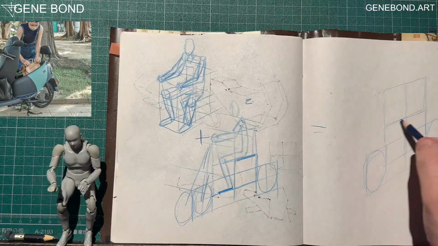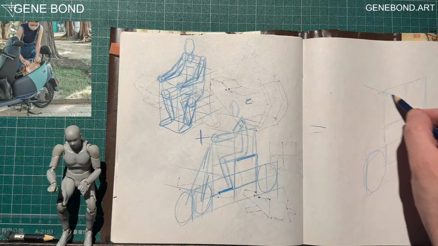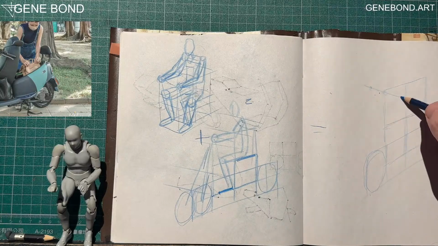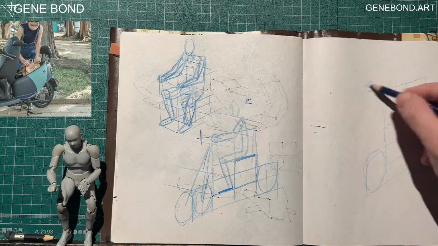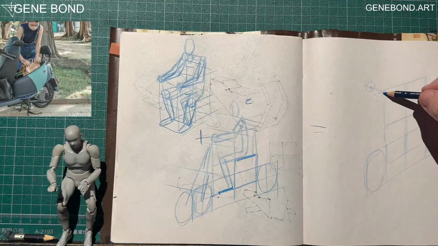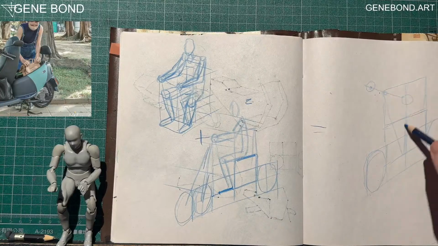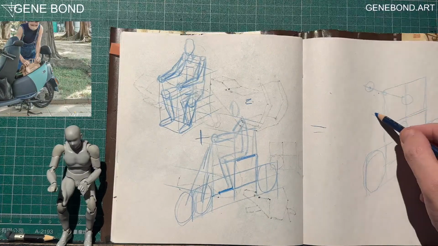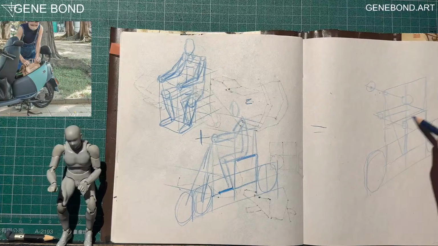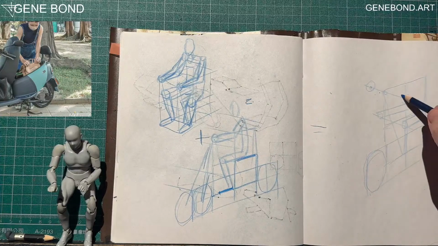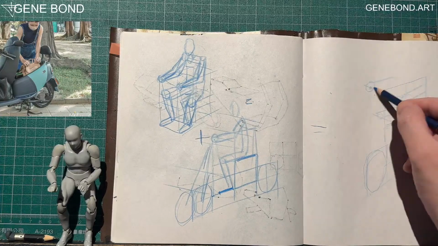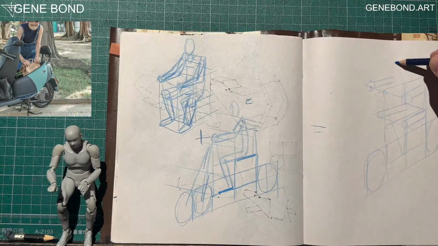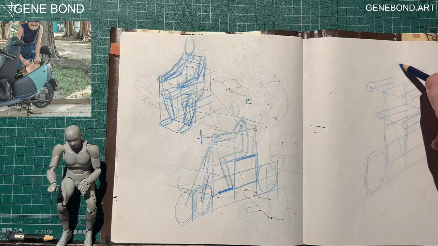So, now we see this is for hands. Here is for knees. So here I have the torso.